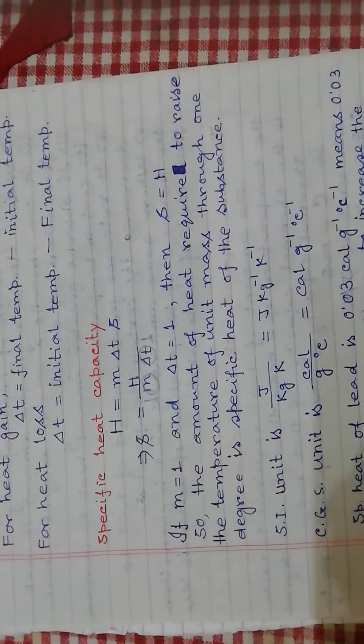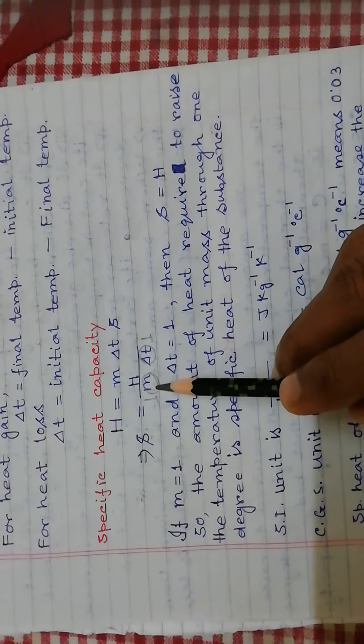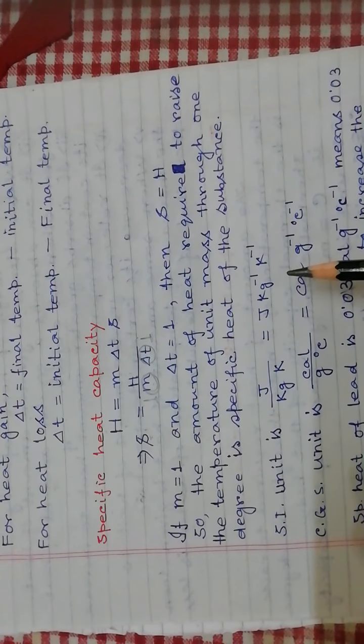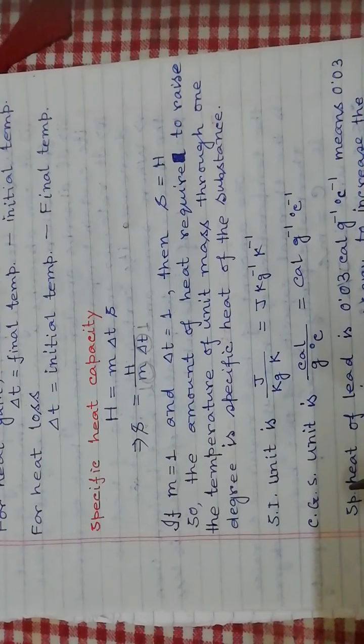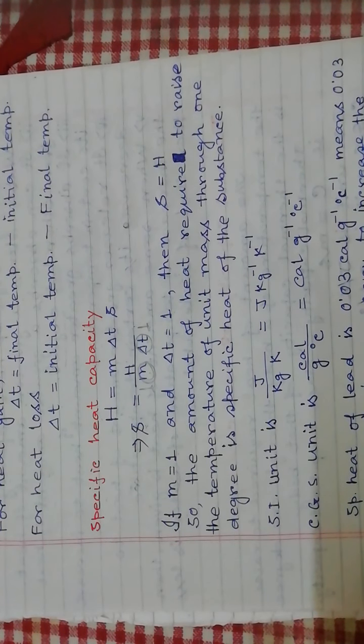Now, if you take 1 gram of any substance and change its temperature by 1 degree, then a certain amount of heat is required, and this amount of heat is known as the specific heat capacity of that substance.